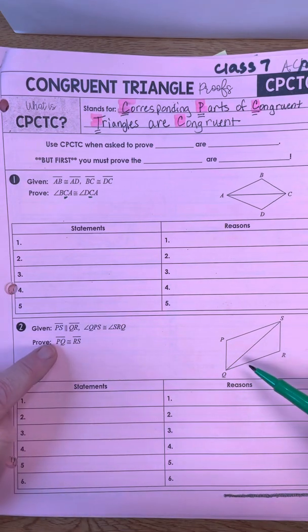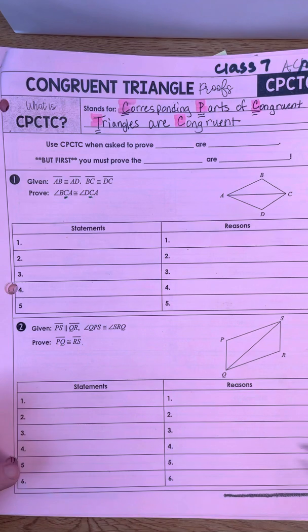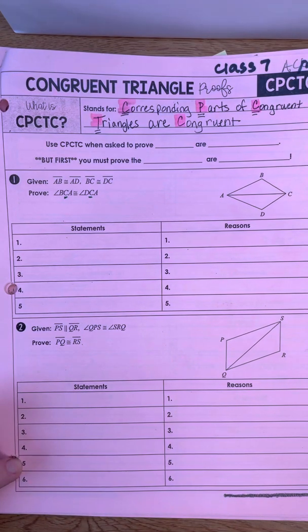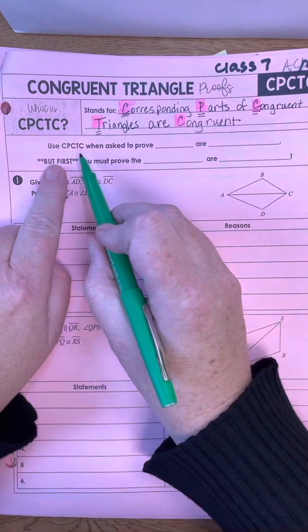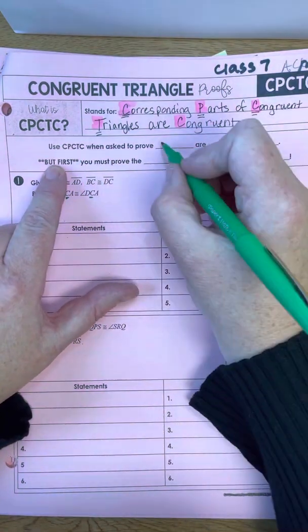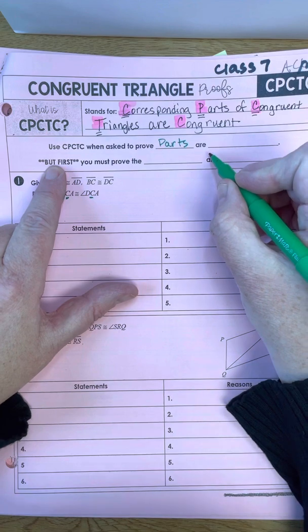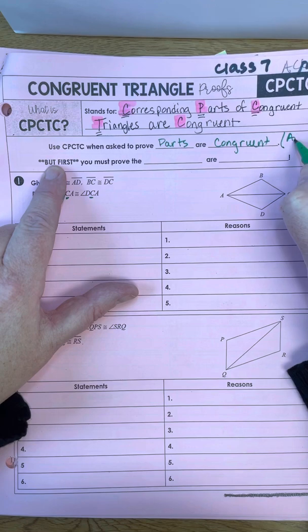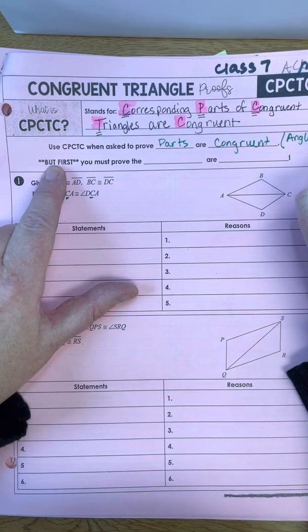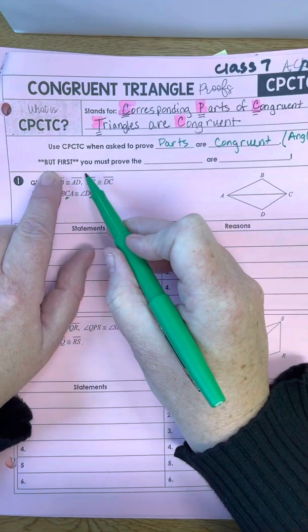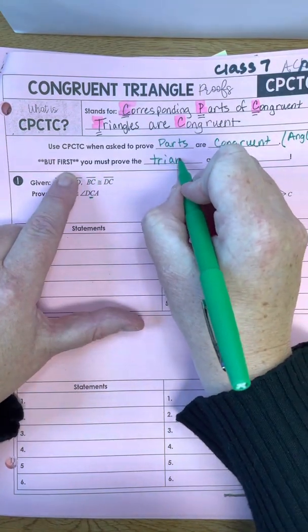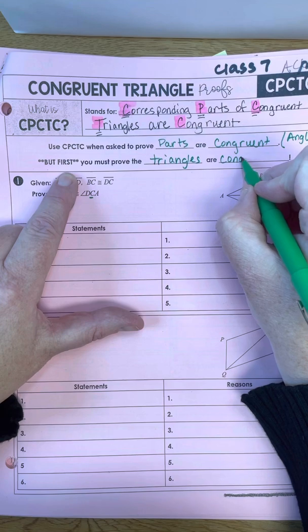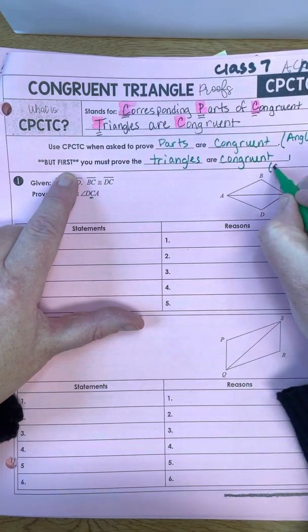The bottom one, the same thing. You want these sides congruent. Therefore, step 5 is going to have to be triangle blah, blah, blah, congruent triangle blah, blah, blah, and your last step would be the CPCTC. So we use CPCTC to prove parts are congruent. And what are those parts? We just talked about it. The angles and the sides. But first, you must prove the triangles are congruent. And that would be your congruence statement.